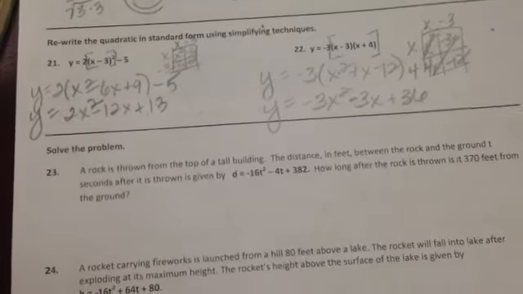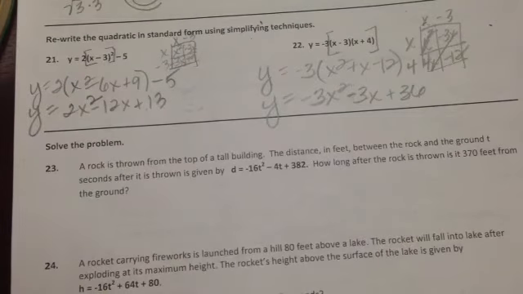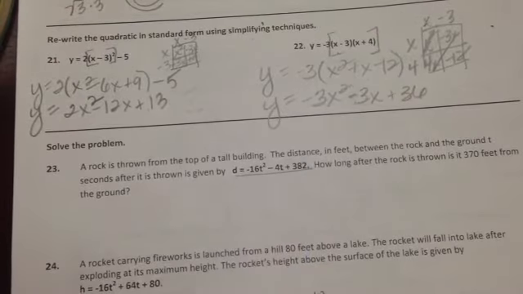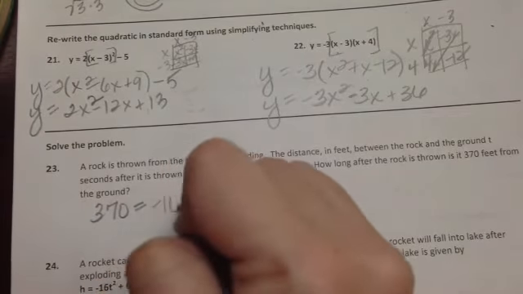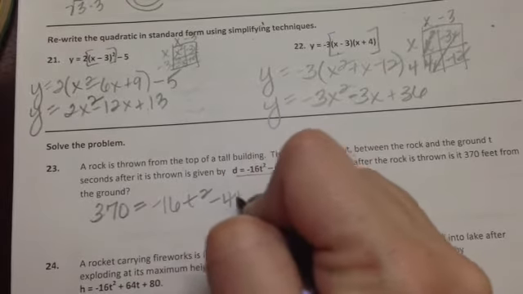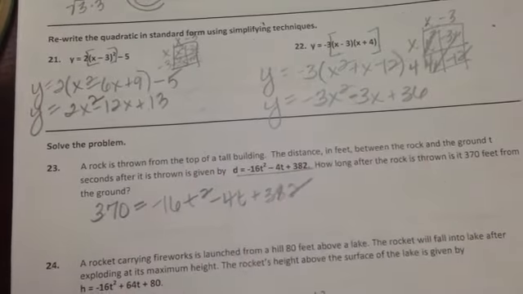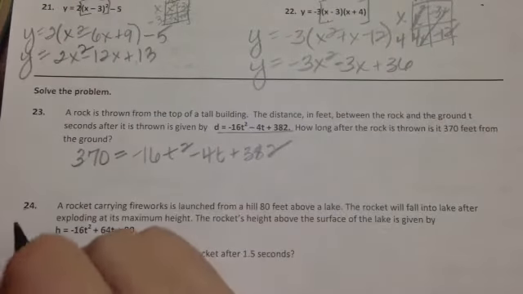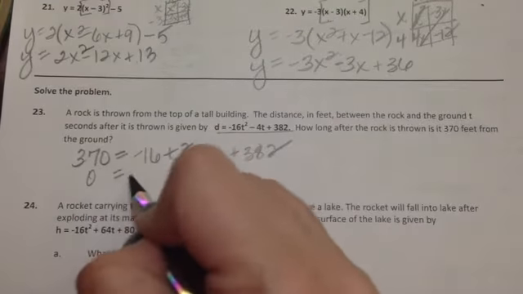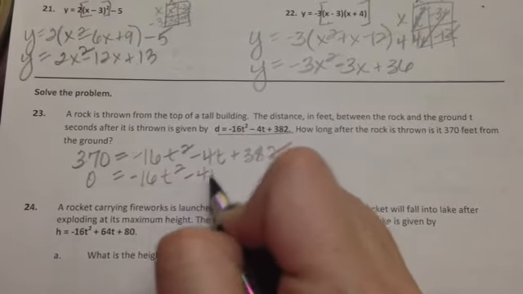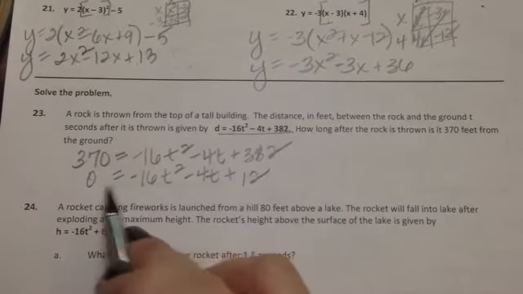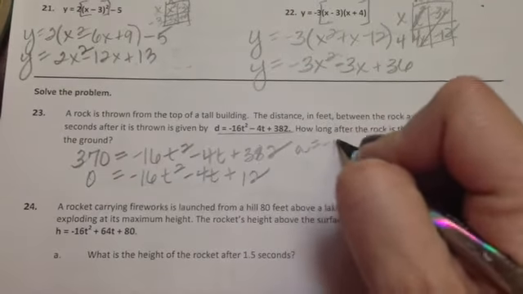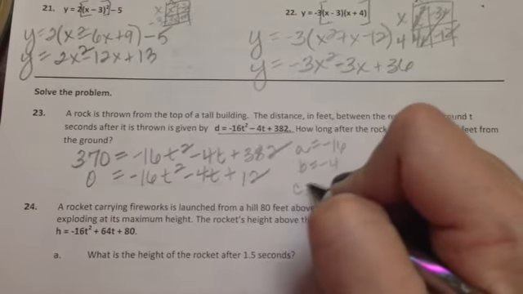Cool. Number 23, a rock is thrown from the top of a building. Got our equation. How long after the rock is thrown is it 370 feet from the ground? When is the distance 370? Solving for t. As I'm writing this, I'm already thinking that I want to use the quadratic formula rather than any of our other solving methods. I'm going to take 370 away from both sides, which leaves me with simply 12 as my constant, or my c value. A is negative 16, b is negative 4, c is 12.